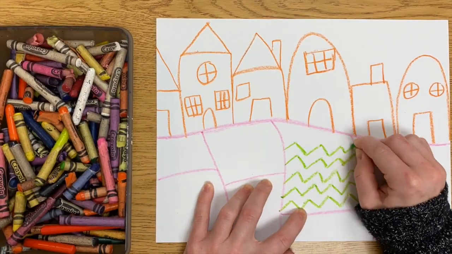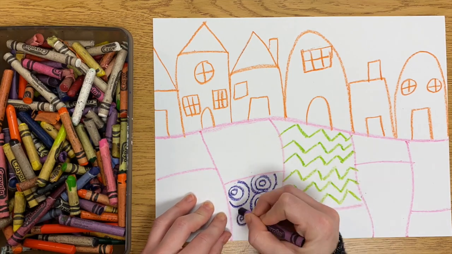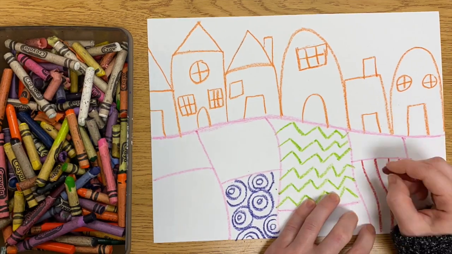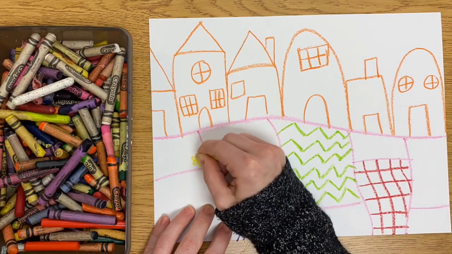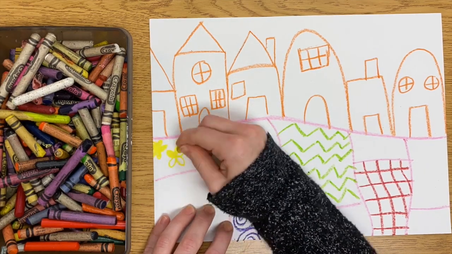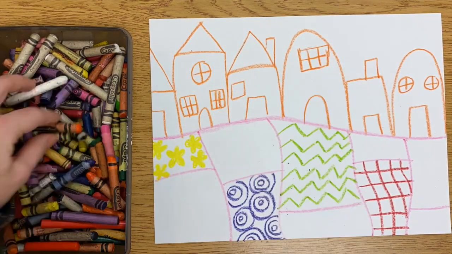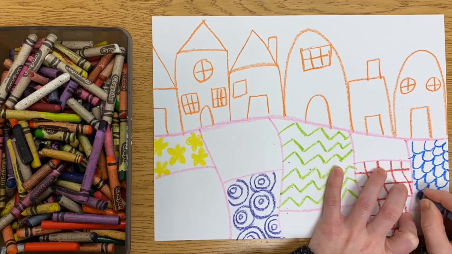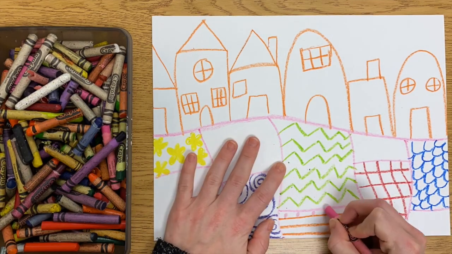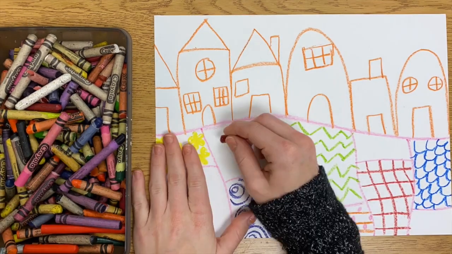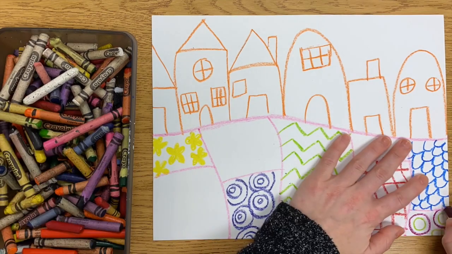Try not to color in your patterns. We're going to get to that later. Just focus on lines and shapes. Here I'm using zigzag lines, broken lines, circles, squares, rectangles, bumpy lines, all sorts of different lines and shapes to create pattern.